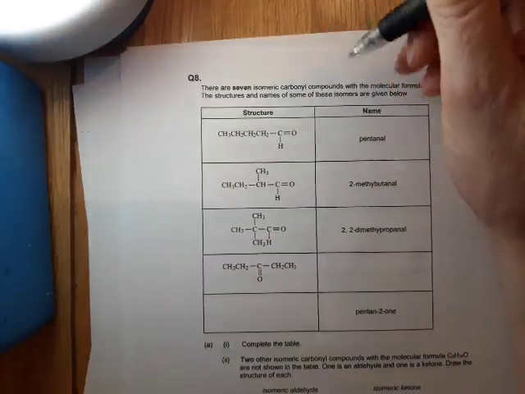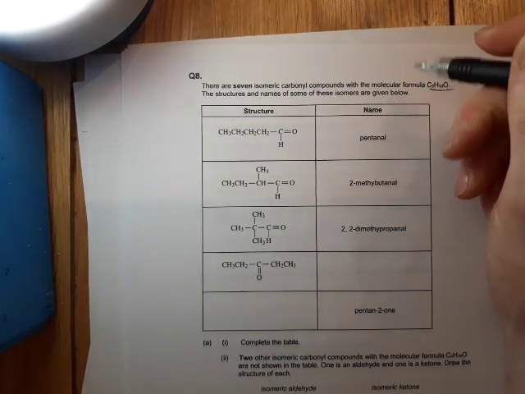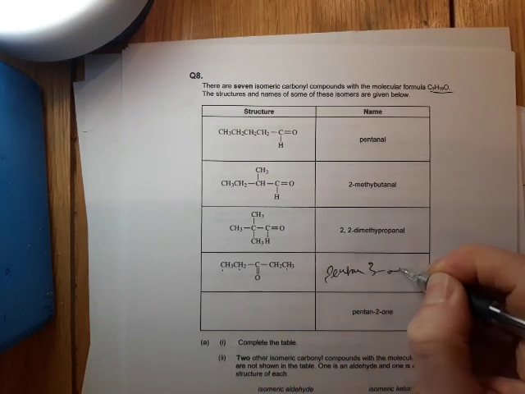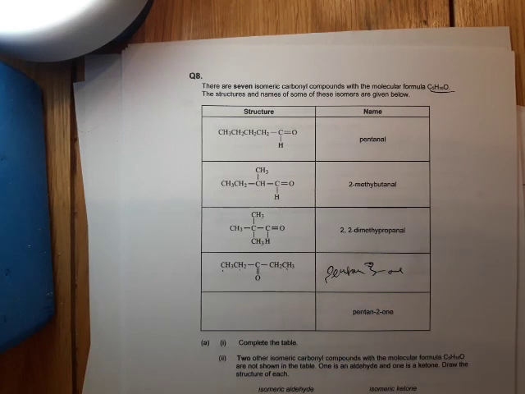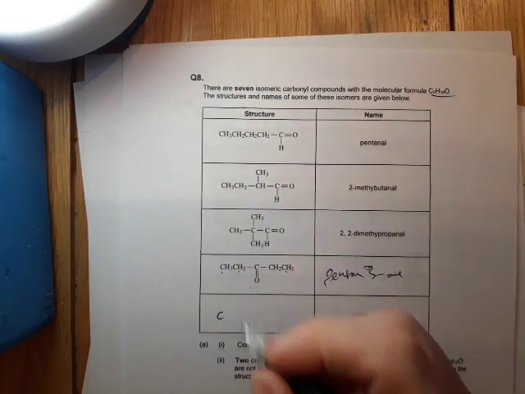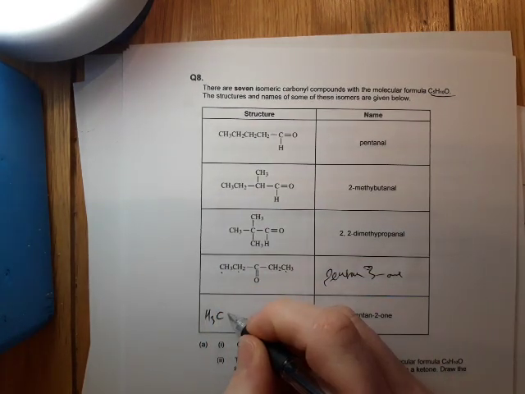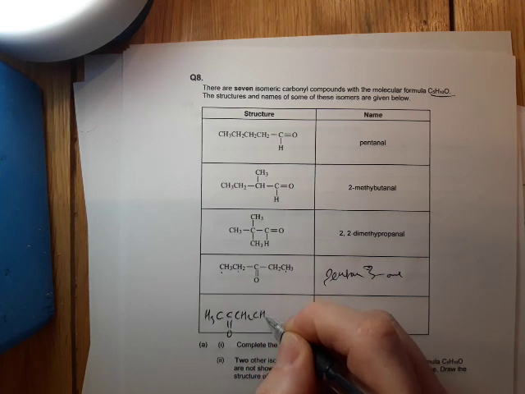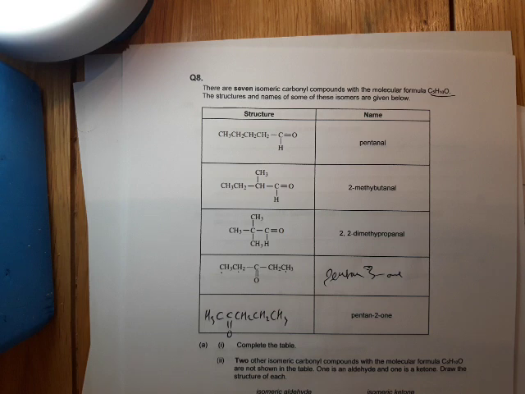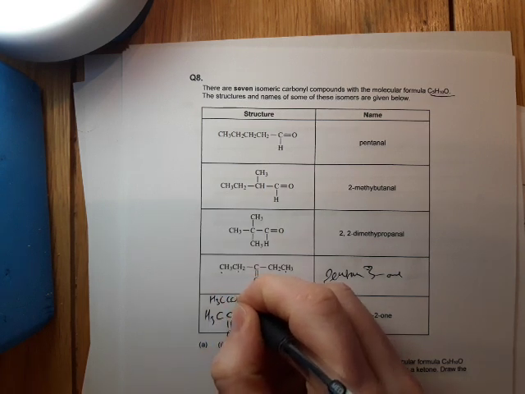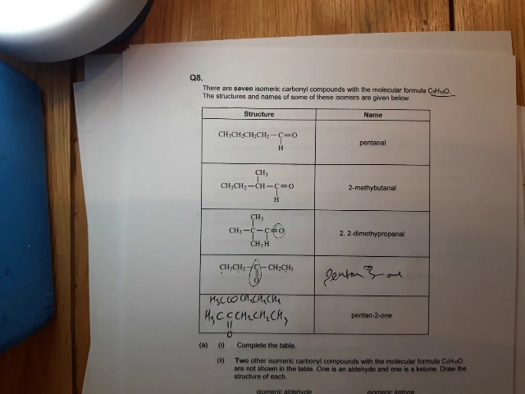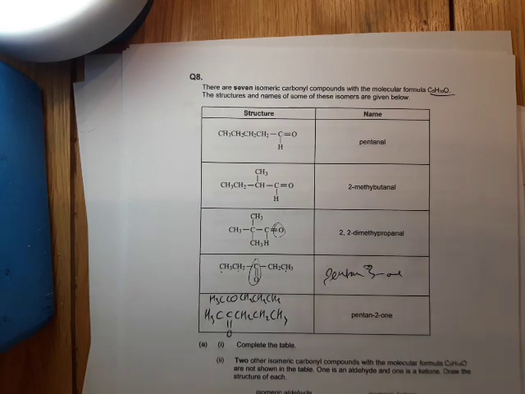There are 7 isomeric carbonyl compounds with a molecular formula of C5H10O. Complete the table. 1, 2, 3, 4, 5. Pentan-3-one. Pentan-2-one. They want it done in this way, don't they? CH3, C double bond O, CH2, CH2, CH3. I think they're after that. You can also write this CH3CO, CH2, CH2, CH3, but I'm trying to mimic their way of doing it. Okay, may as well. It's a good plan.